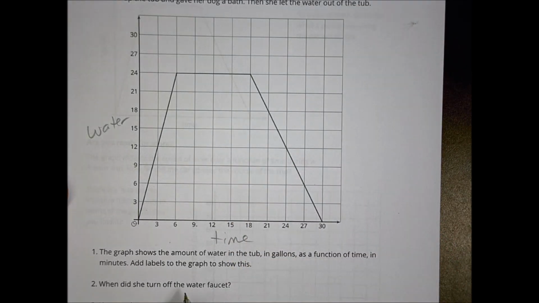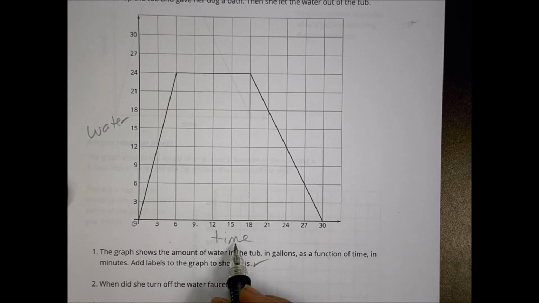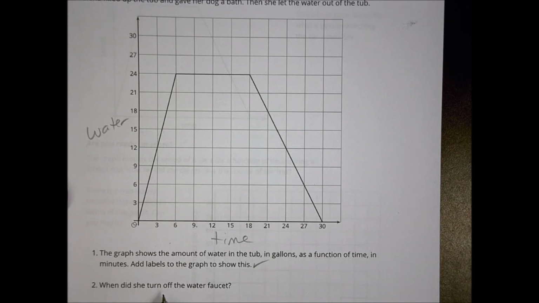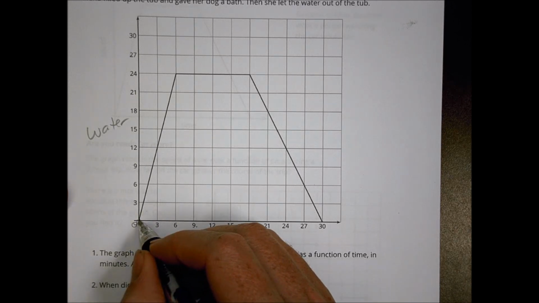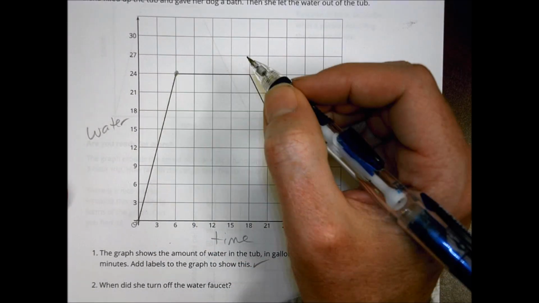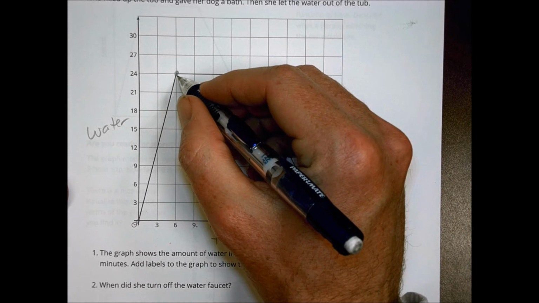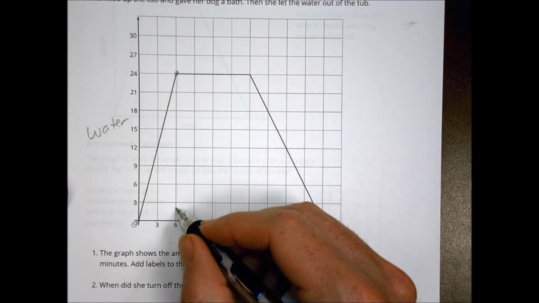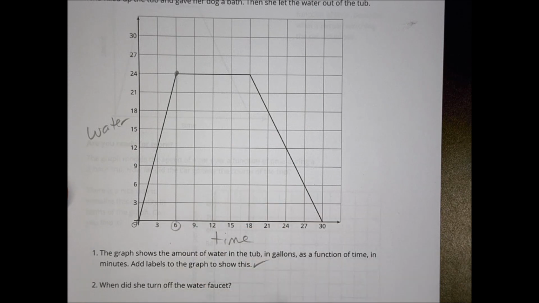So let's take a look at our questions. The graph shows the amount of water in the tub in gallons as a function of time in minutes. Add labels to the graph to show this. Check. Time's on the bottom, water's up on the side. When did she turn the water off? In this case, when did she turn off the water faucet? She turns it on here and it continuously increases until this point right there, and then it stops adding more water. When did that occur? Let's take a look at our time down below, and we recognize that took place at 6 minutes. So she turned the water faucet off at the 6-minute mark.